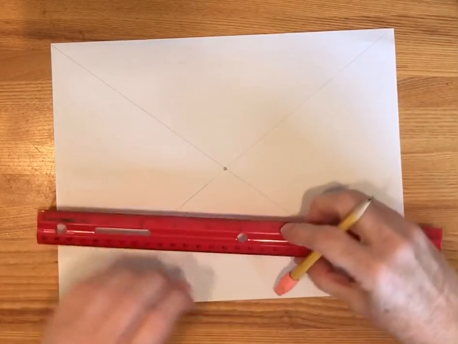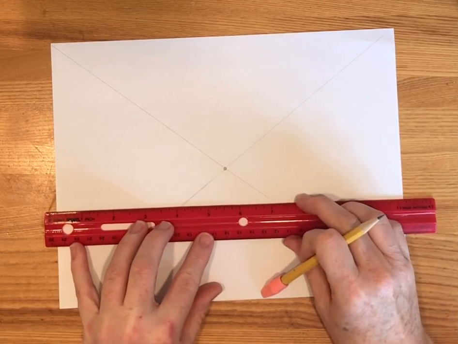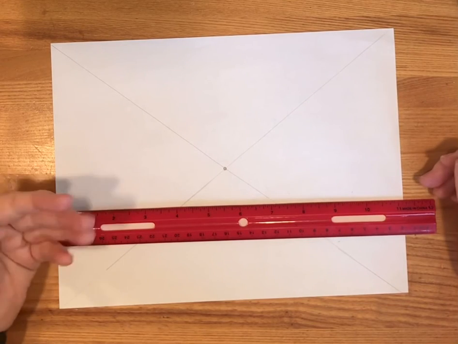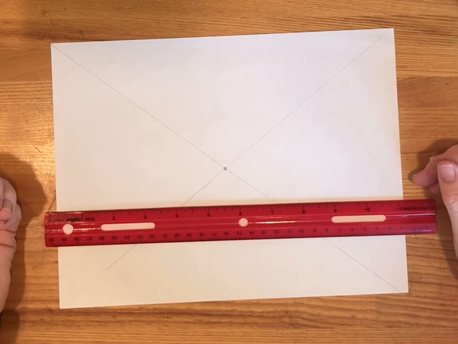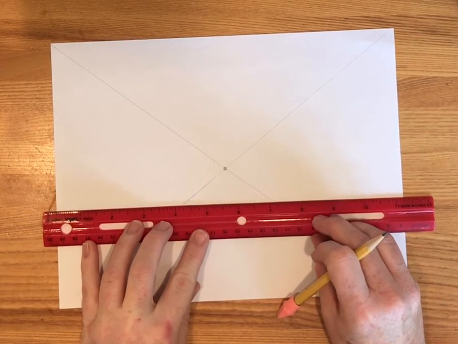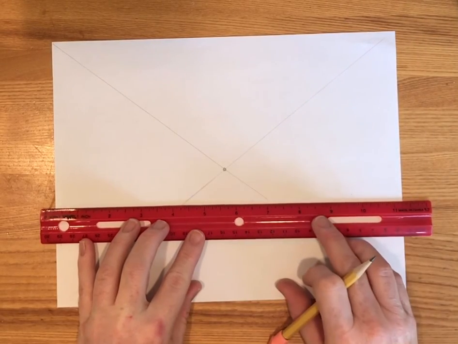So the first thing I'm going to build here is the back wall of my room. I'm going to be building a room, the inside of a room. So it could be a bedroom, it could be a living room, it could be a kitchen, whatever you want to turn it into. I'm going to start with the back wall of the room.